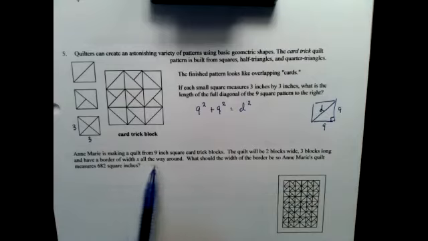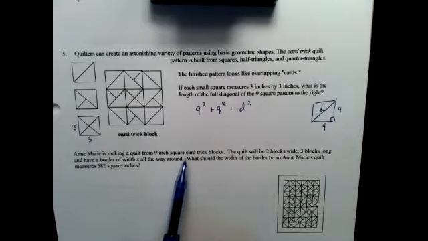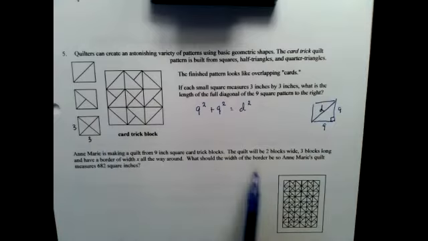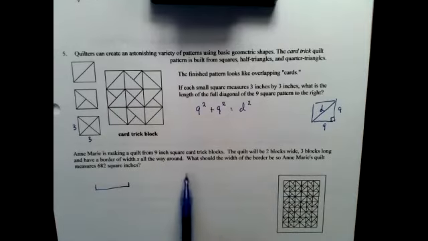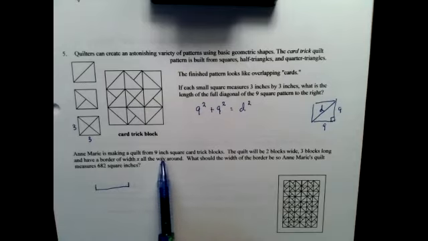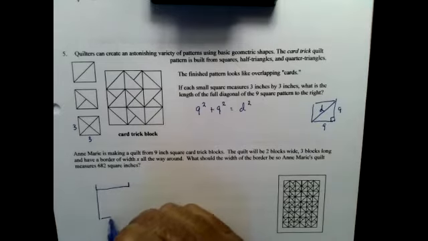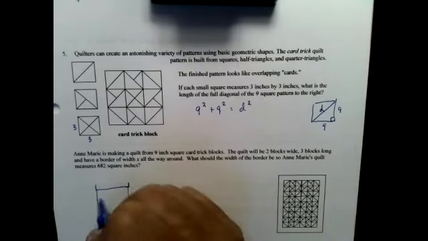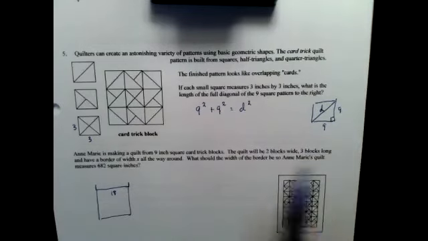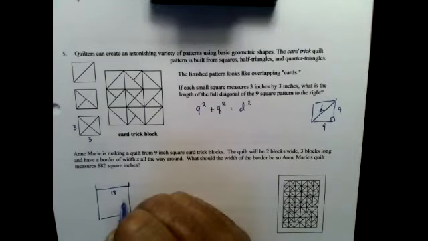Okay, Anne Marie is looking to build a quilt from 9 square card trick blocks. The quilt will be 2 blocks wide. And if it's a 9-inch square block, how far across is the quilt? Two times 9. We're going to use 2 blocks. The answer is 18 inches. 18 by 3 blocks long. 27. Yep.